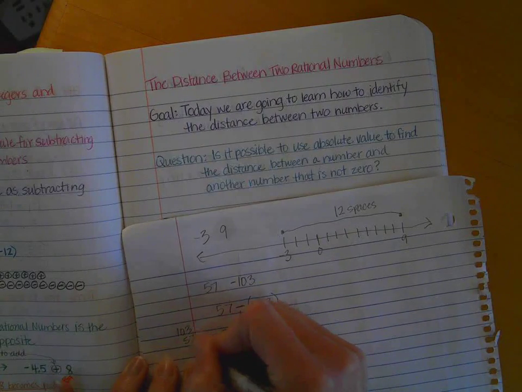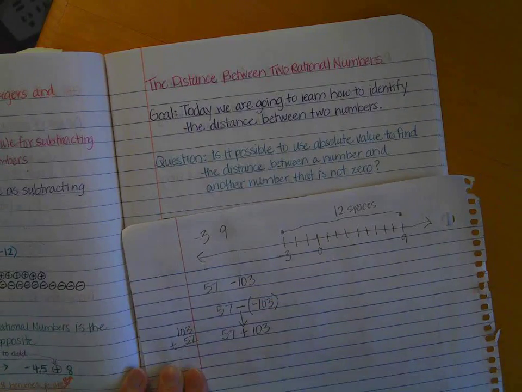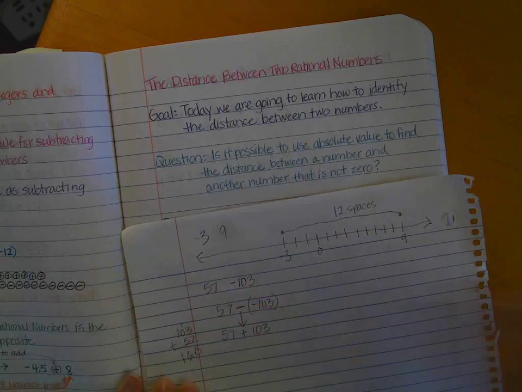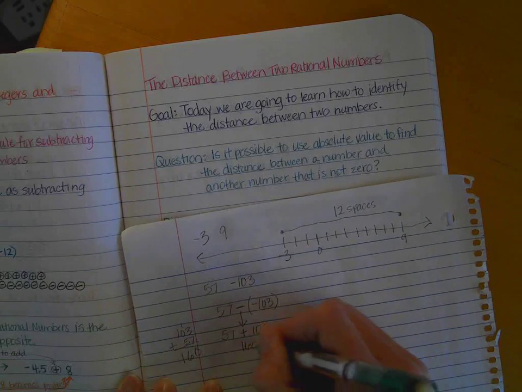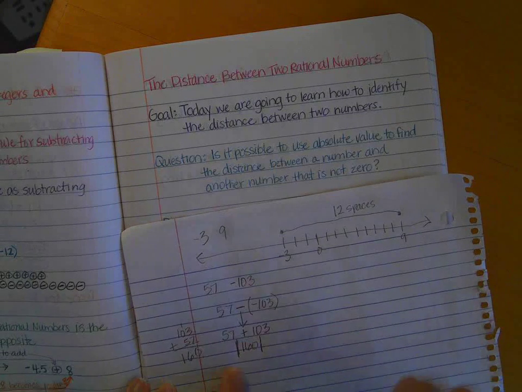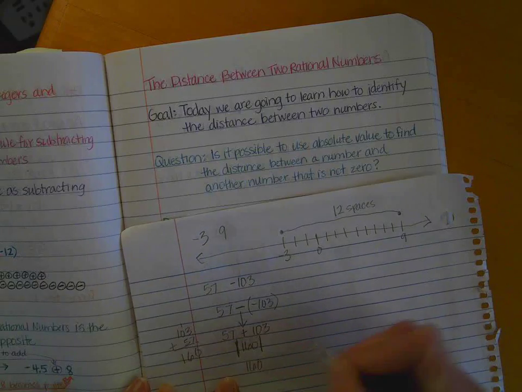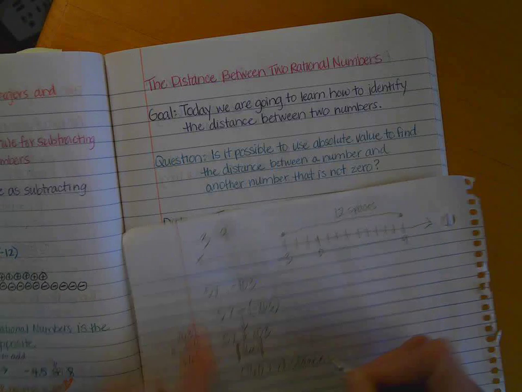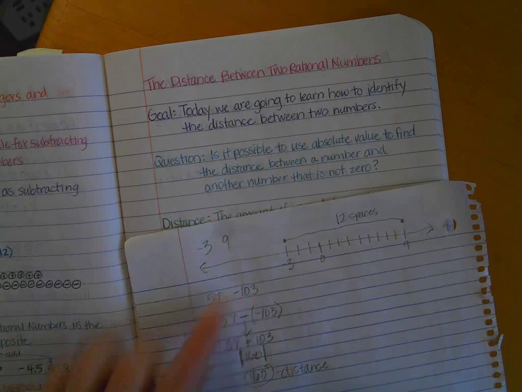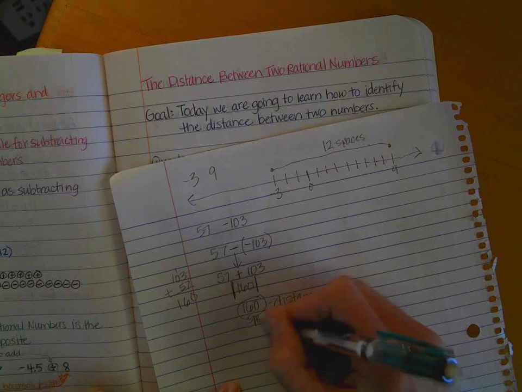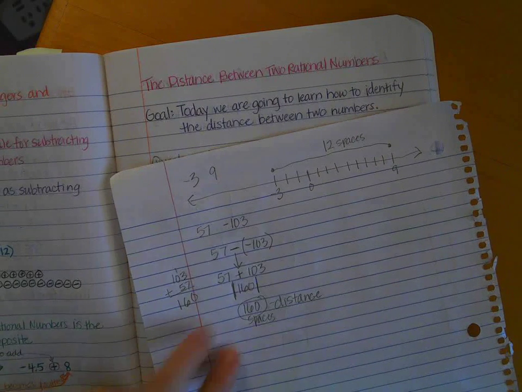Well, I'm one of those people that adds better if it's vertically written, so I'm going to change how I wrote it. 3 plus 7 is 10, regroup the 1, 5 plus 0 is 5, plus 1 is 6, and then 1 plus nothing is 1. And so I now know that the distance, because I'm going to take the absolute value of this amount, and the absolute value of 160 is 160. So the distance between 57 and -103 is 160 spaces. See why you don't want to write the number line?